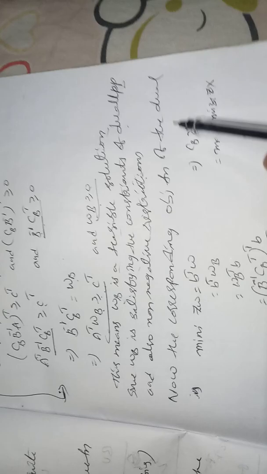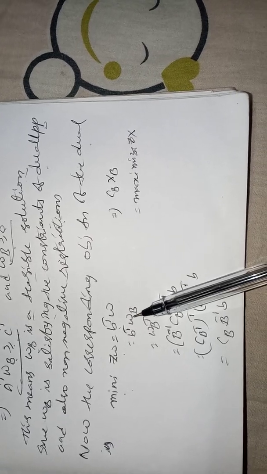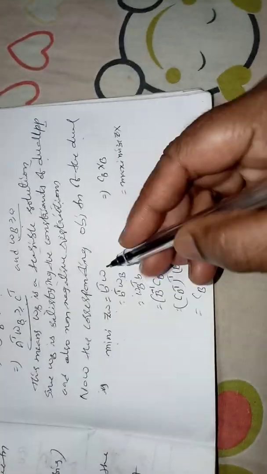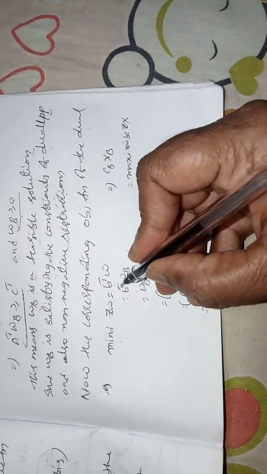Now the corresponding objective function of the dual LPP is, so this is the primal. From primal you are getting the dual. Now the corresponding objective function of the dual LPP is minimize ZW equals B transpose W, according to what we took in the beginning. Same thing you are writing, B transpose WB, whenever you are writing W suffix B, like CB and XB in the place of CX, that is in the basis of the matrix. So B transpose WB, that implies WB transpose into B.